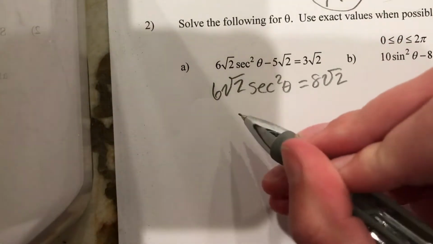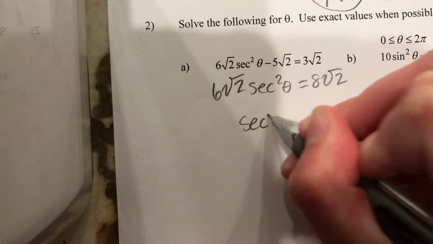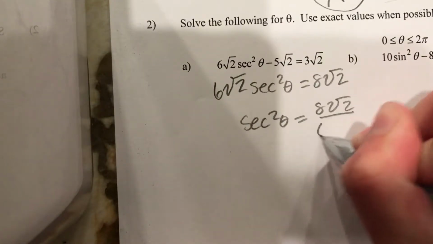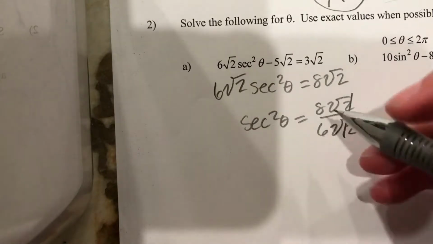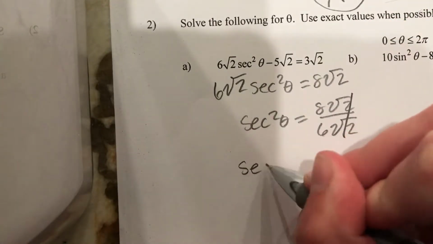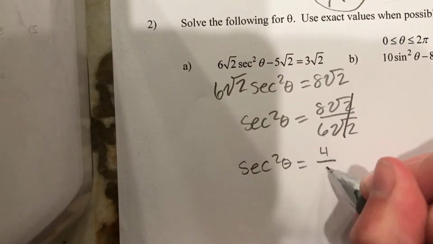And then you have to divide by 6 root 2 in order to get the secant squared by itself. So then you would get secant squared of theta equals 8 root 2 over 6 root 2. And then the root 2's cancel each other out. And then the 8 over 6 reduces to 4 over 3.